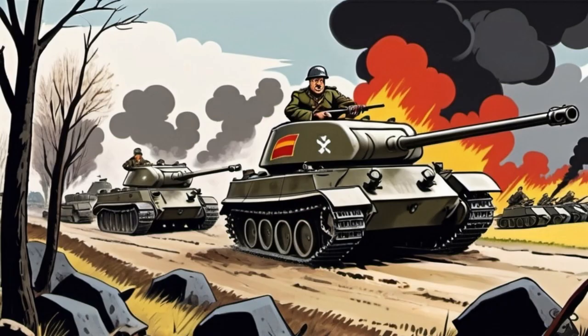Operation Barbarossa, 1941. Operation Barbarossa was the code name for the German invasion of the Soviet Union, launched on June 22, 1941. It was the largest military operation in history, involving over 3 million Axis troops along a 2,900-kilometer front. Hitler aimed to conquer the Western Soviet Union, secure its vast natural resources, and annihilate communism.